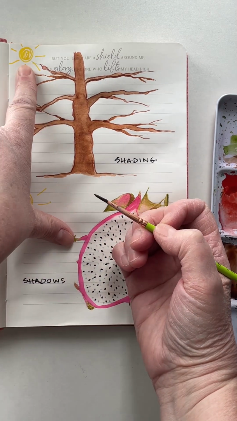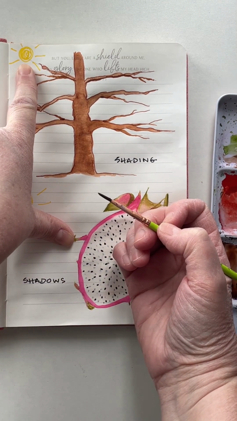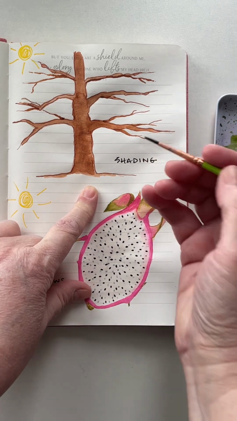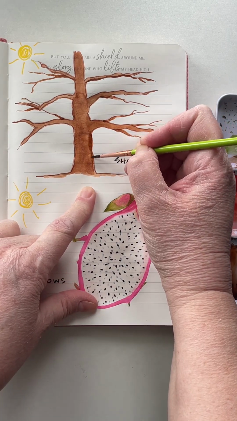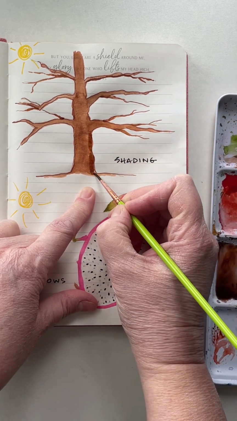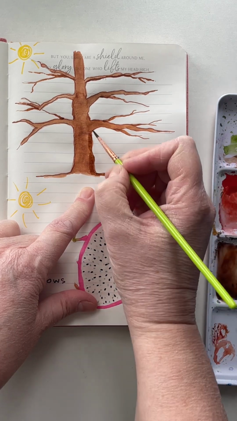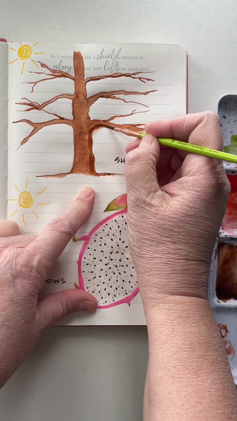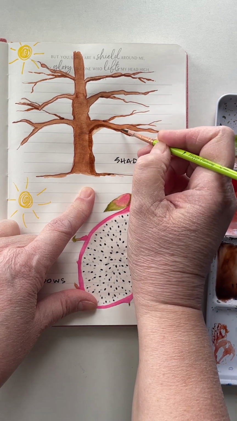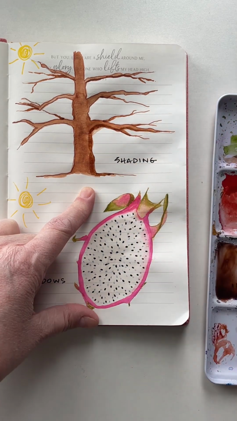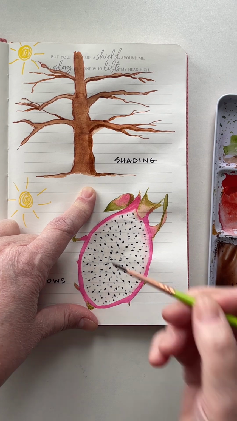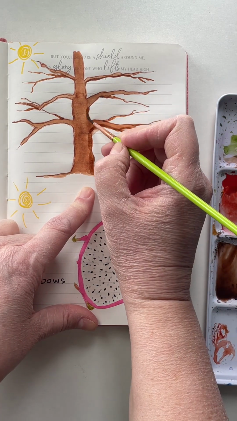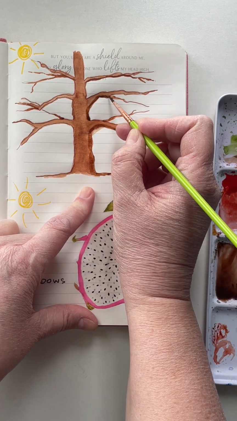So if your light source is up here, then your shading is going to be on the right side and underneath. So underneath the branches, on the underside of the branches, and then on this right side of the tree.